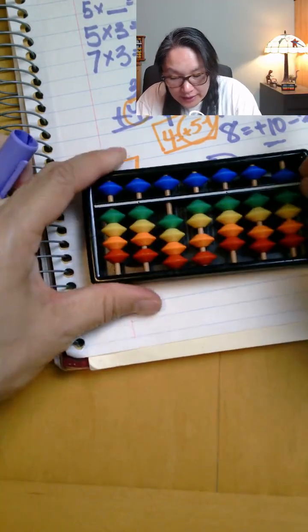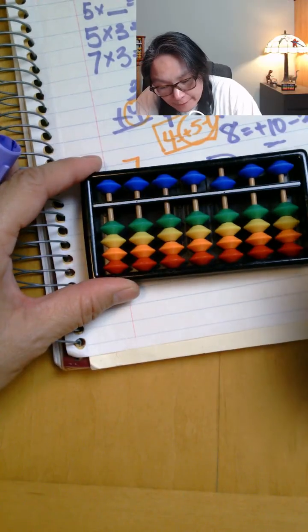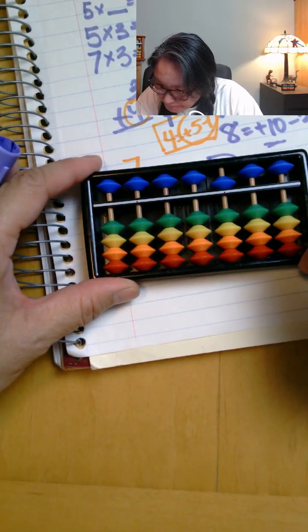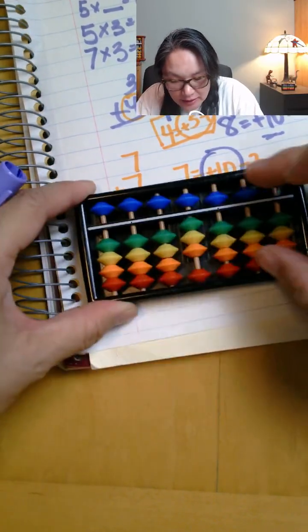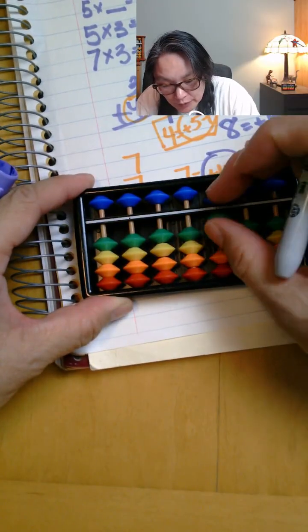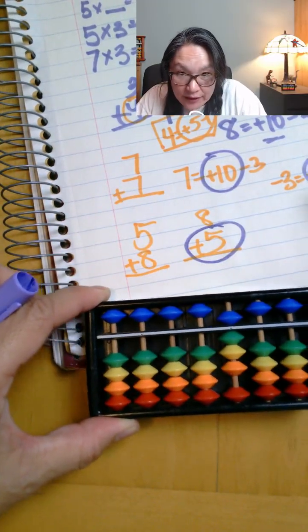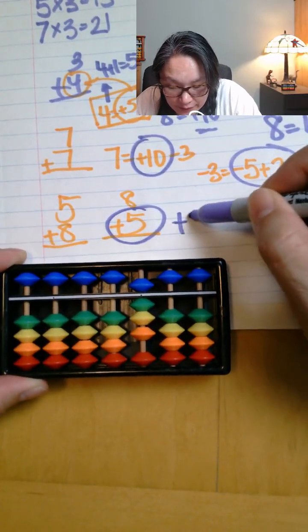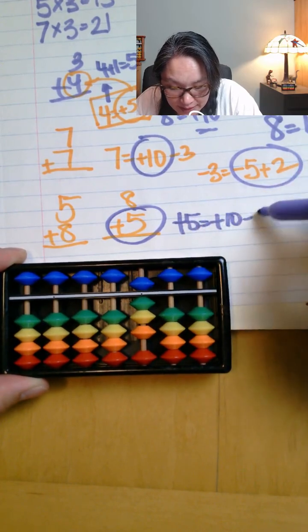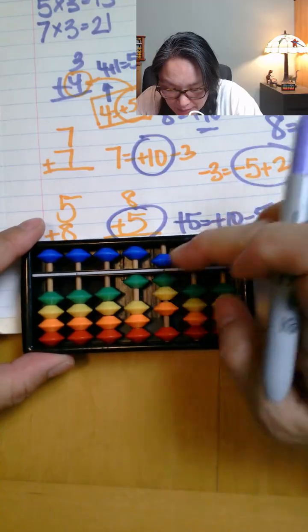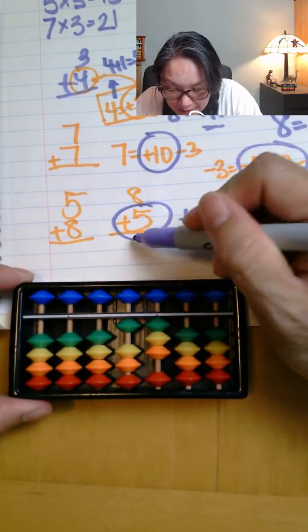So if we look at it, let's do 8. We want to plus the 5. That's what we want to do. So adding the 5 is equal to plus the 10 minus the 5. Easy, right? Plus the 10 minus the 5. Not a problem. But the answer is 13.